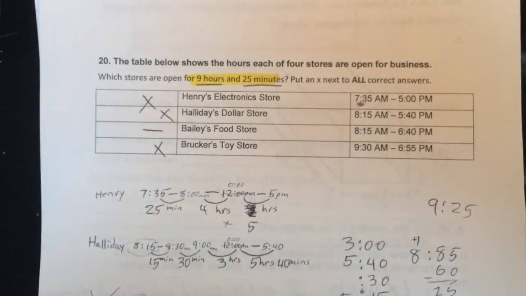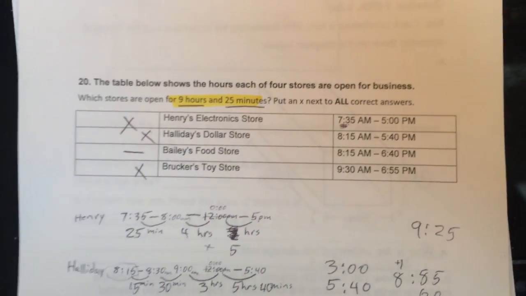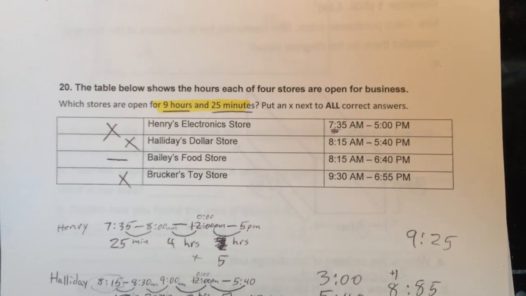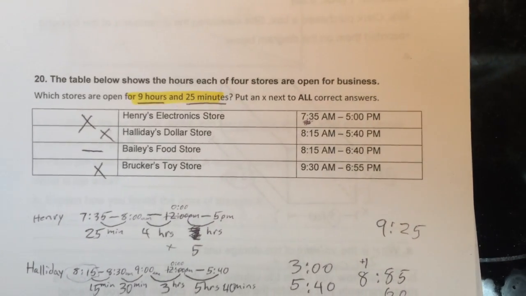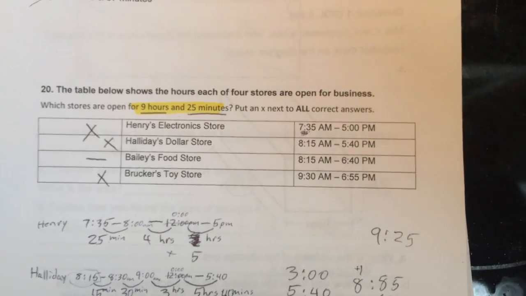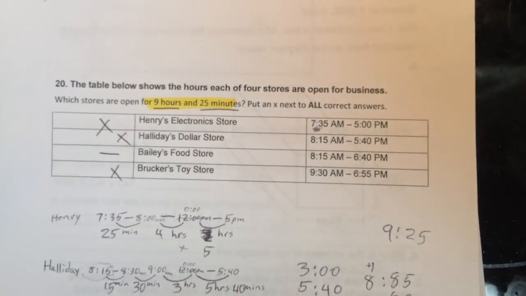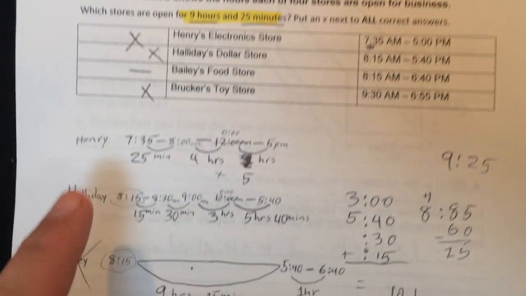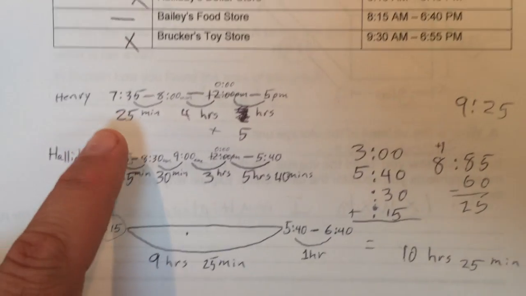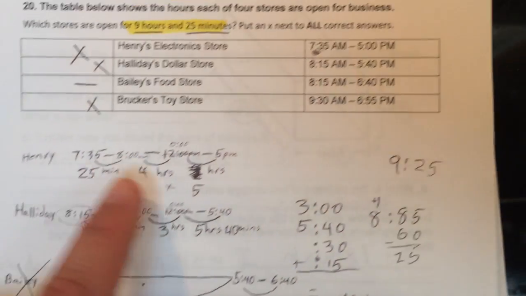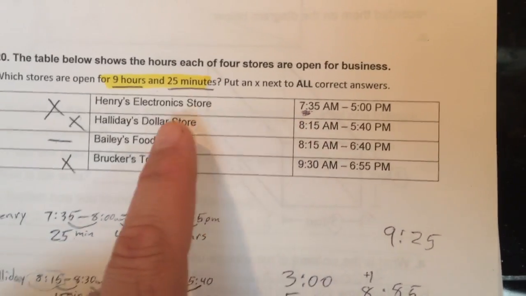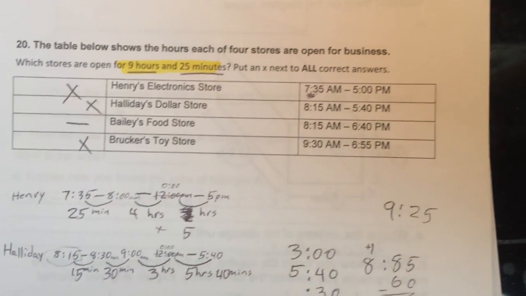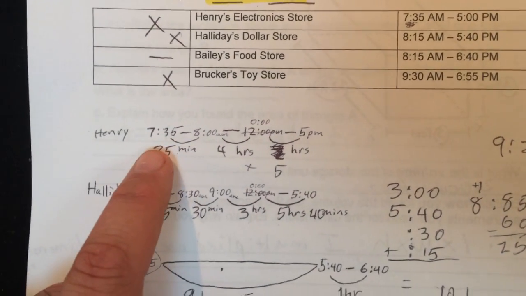So now you can see right here we have: the table below shows the hours each of 4 stores are open for business. Which stores are open for 9 hours? Put an X to all correct answers. And so you can see what we already chose, but don't just take our word for it. I want you to copy this information and see if you can realize where we got this information. So the first one, Henry's electronics store, is 7:35 a.m. to 5 p.m. So then we look at the information and go like, oh, wait a minute.